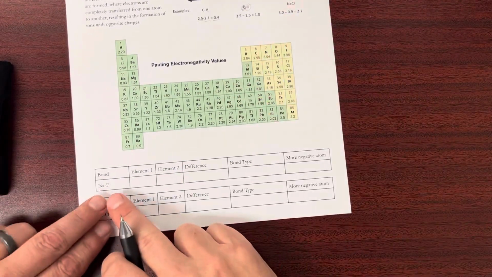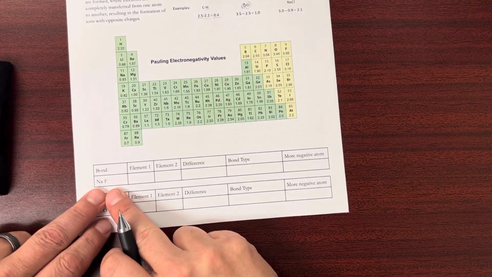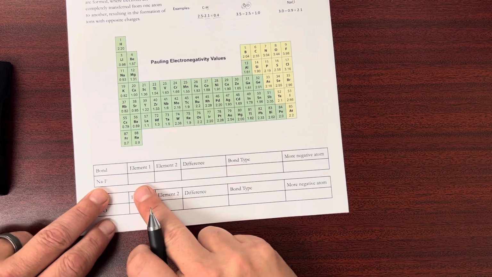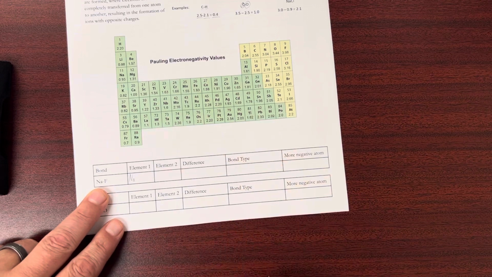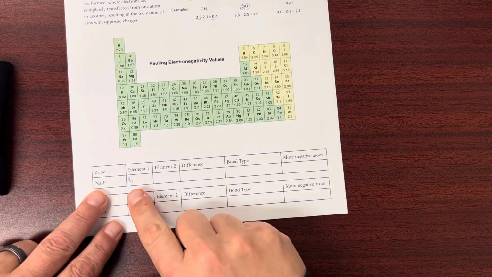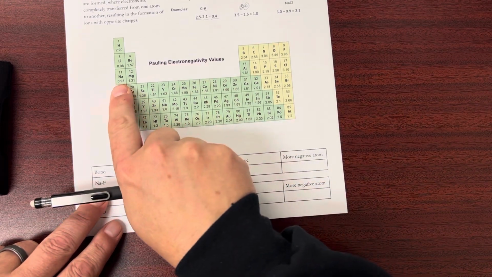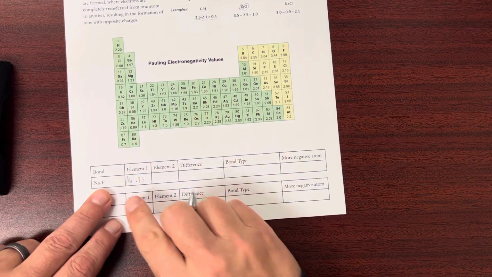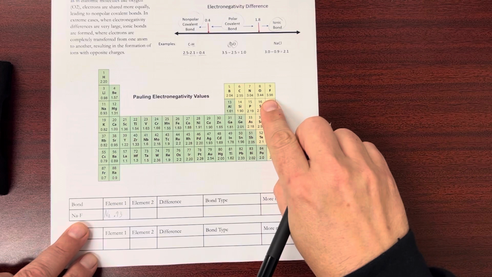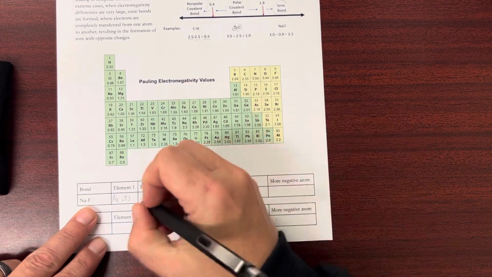Down at the bottom here, we have our bond, sodium and fluorine. So element 1, what I want to write down is Na, so I know which one I'm talking about. And I'm going to write down the electronegativity for sodium, 0.93. Next one is fluorine. Fluorine is here at 3.98.